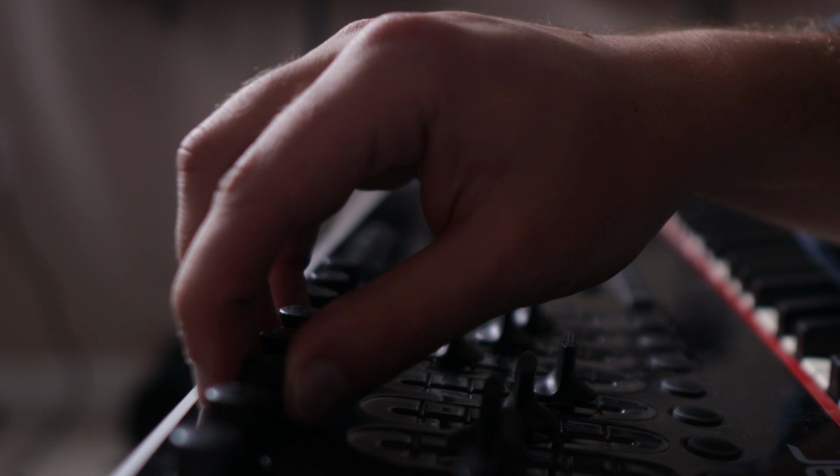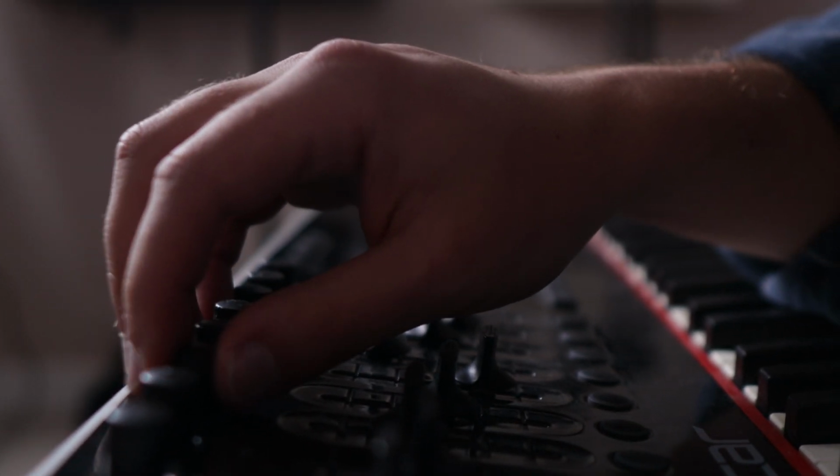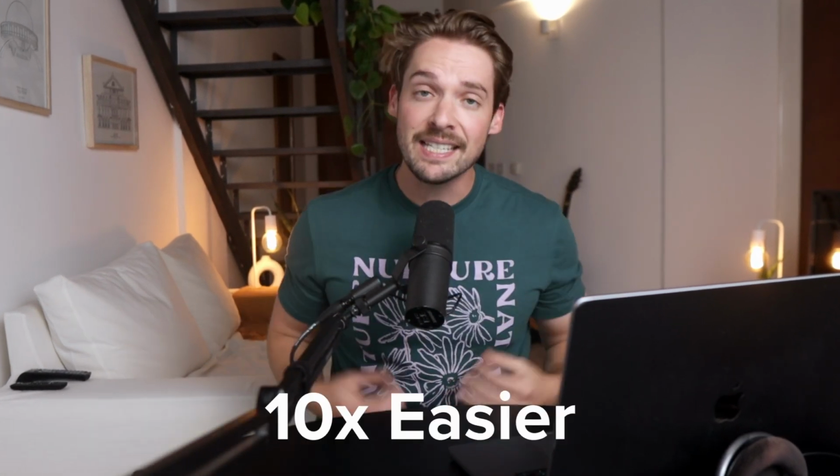Have you ever struggled to figure out where each instrument belongs in your mix? Like, where should I pan my hi-hats? Or how loud should my snare drum be? Well, in this video, I'm gonna show you one simple chart that will make mixing instruments 10 times easier.